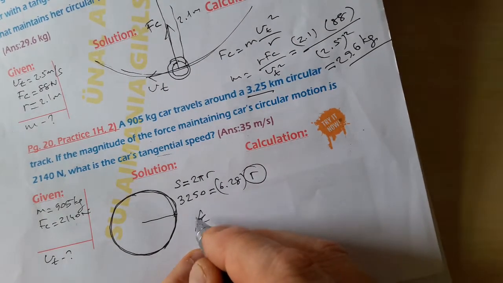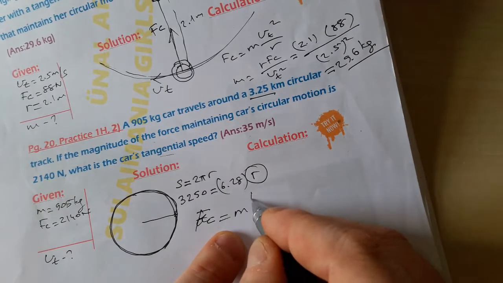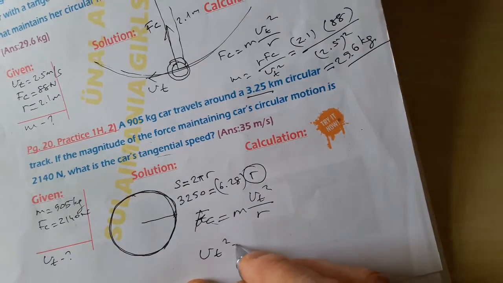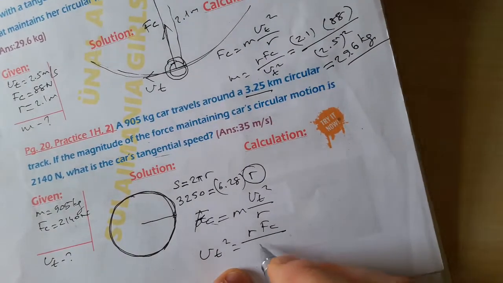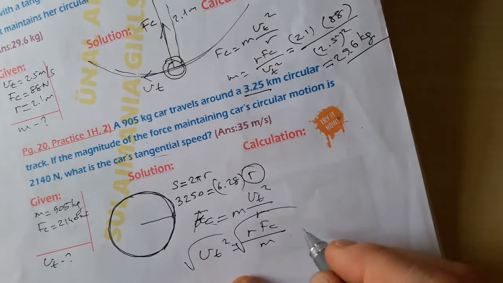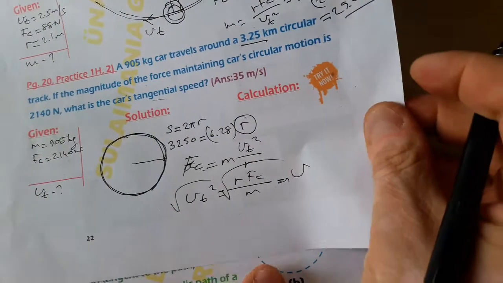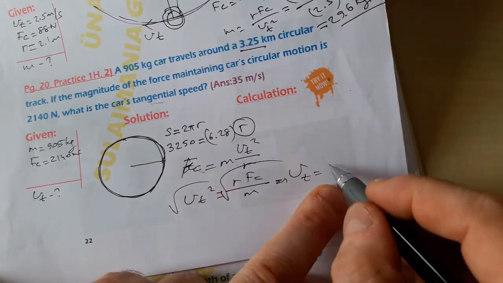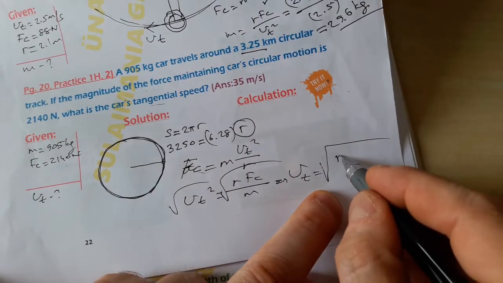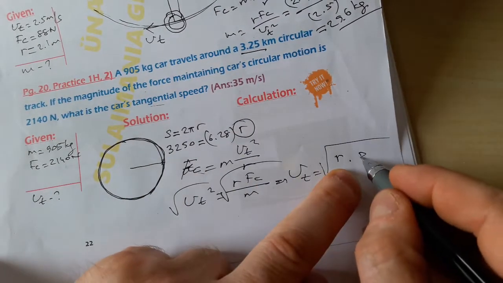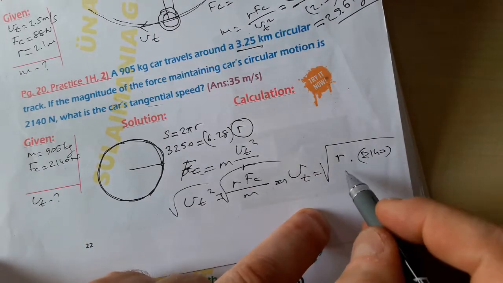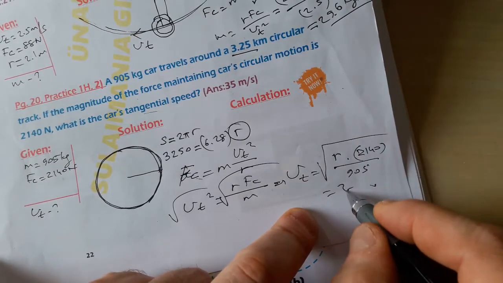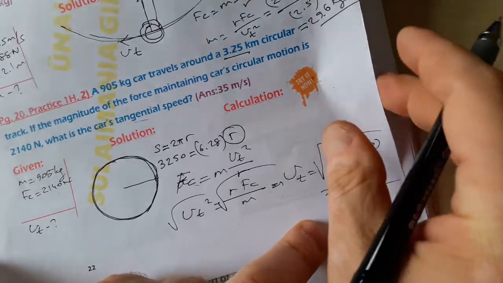So how can we calculate Vt? Because Fc, centripetal force, is equal to m Vt squared over r. Cross multiply them. Vt squared is equal to r times Fc over m. Then take the square root of the equation. You can calculate what Vt is. Vt is equal to the square root of r, which must be calculated right there. I haven't calculated it right now, you can calculate it. r multiplied by Fc, which is given as 2140, over m, which is given, 905. Then use your calculator. You can get the answer as 35 meters per second.